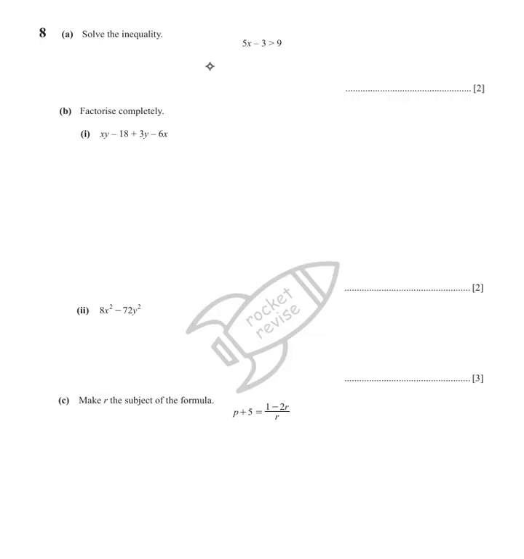Solve the inequality. This is easy, right? 5x is greater than 6. Oh, sorry, no, 12. And x will be greater than 12 by 5. That's it. That's the 2 marks. Factorize completely.